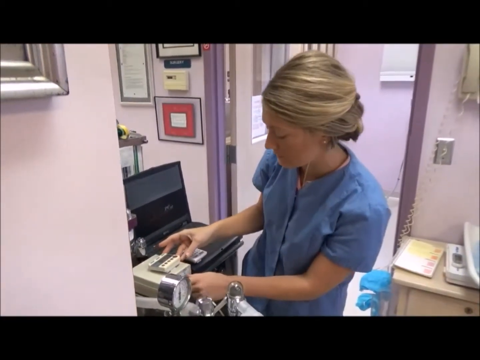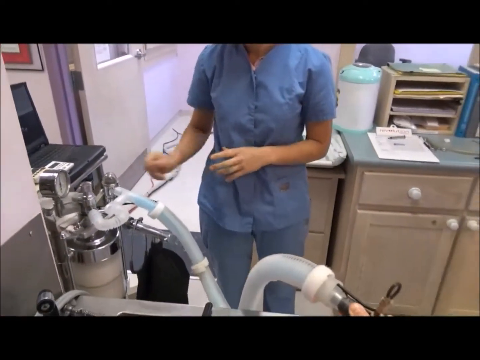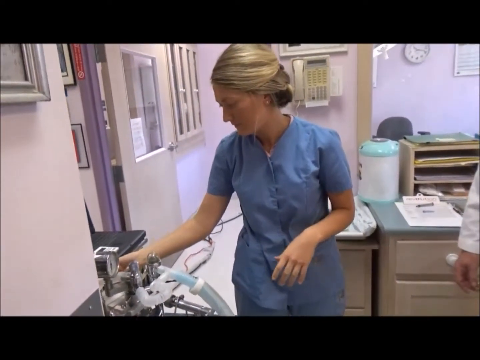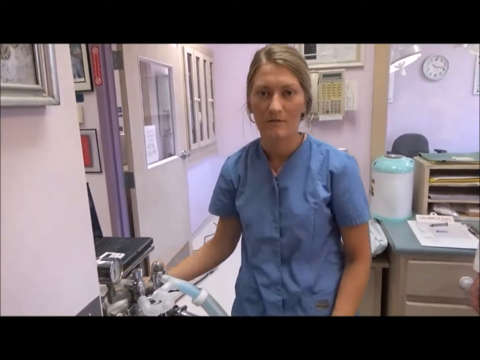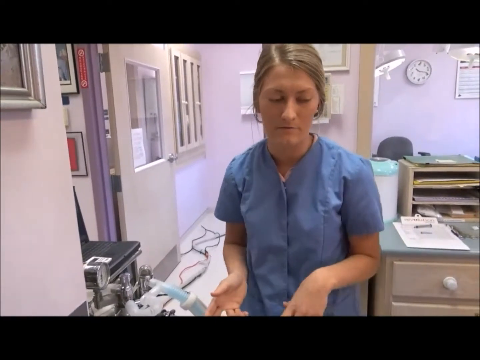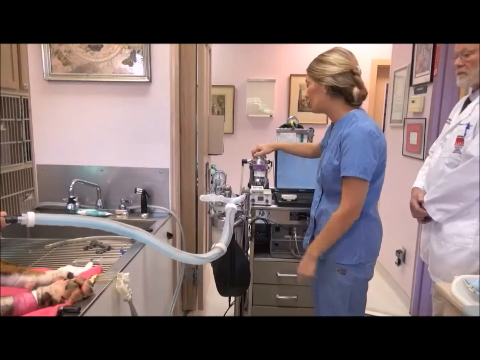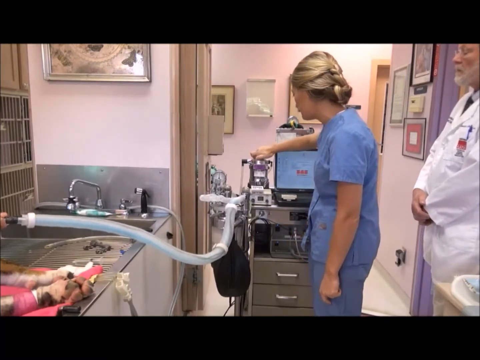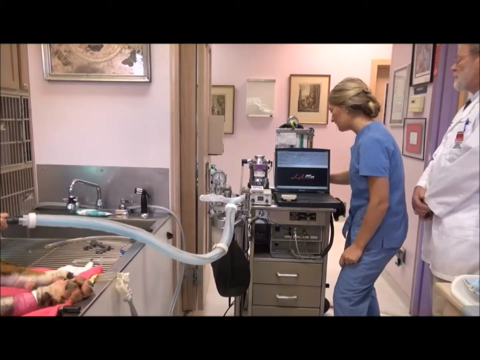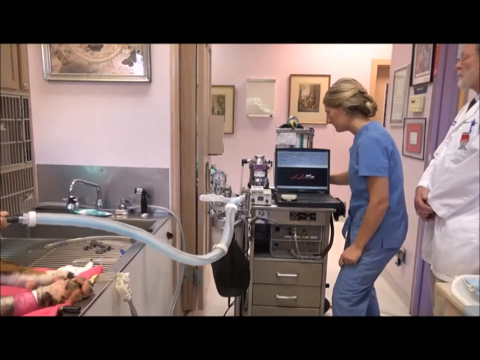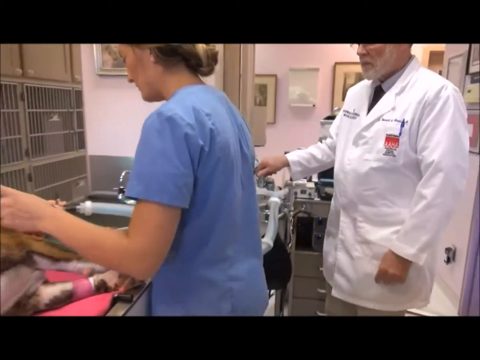We'll turn on our respiratory monitor. And then we'll assess how he's doing after about 3 minutes. Now it's been about 3 minutes, so I'm going to bump down the isoflurane to 2%, and our oxygen down to 1 liter. Okay. So now we're ready to place the endotracheal tube for our patient.